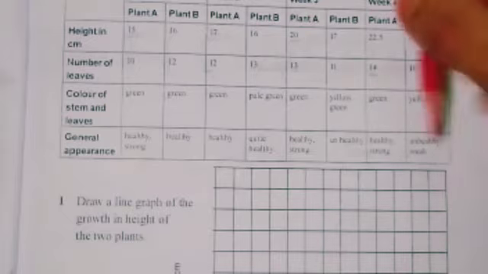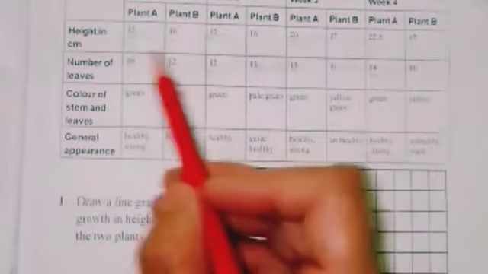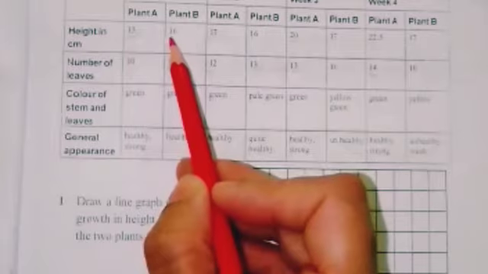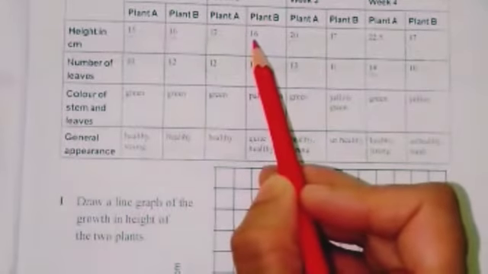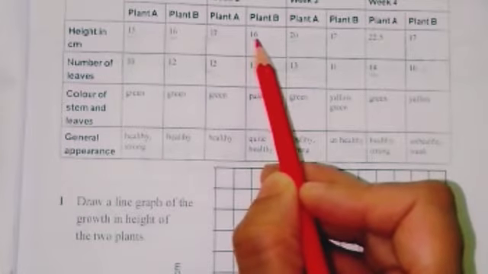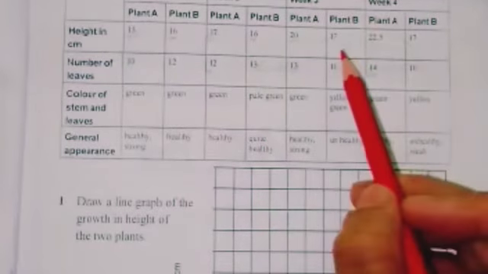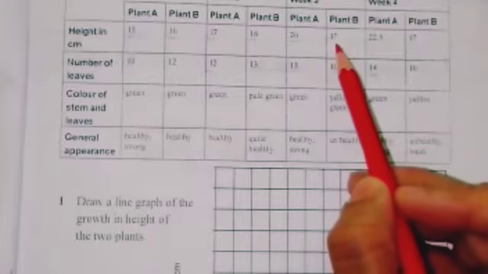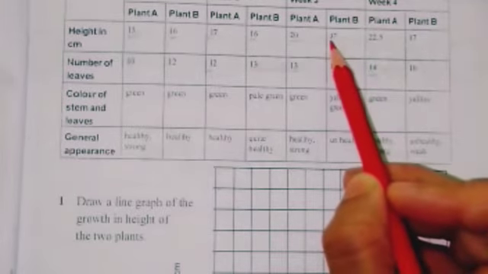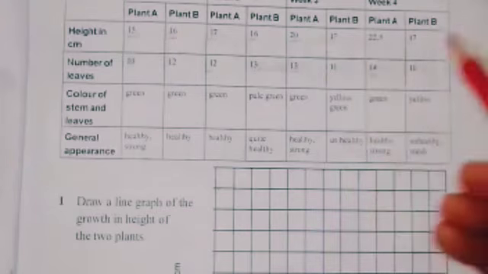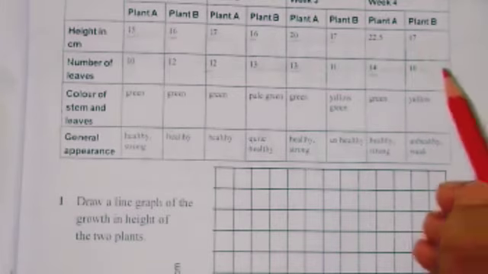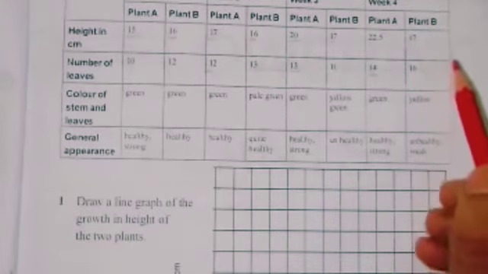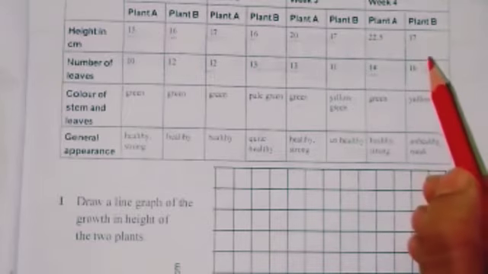Now check the results of plant B. The height of plant B in the first week is 16. Then in the second week it remains the same, 16. In the third week the height is slightly increased, it becomes 17. And it remains the same in week 4, 17. So the growth of plant B is not as healthy as compared to plant A.